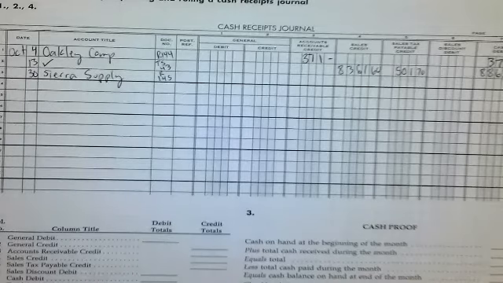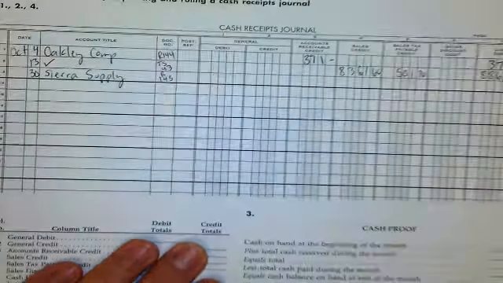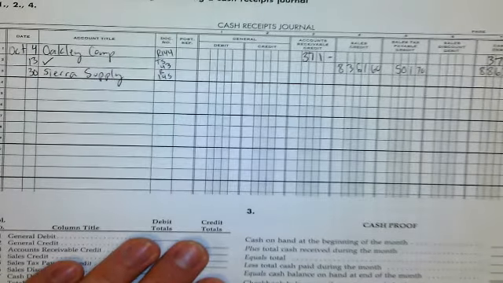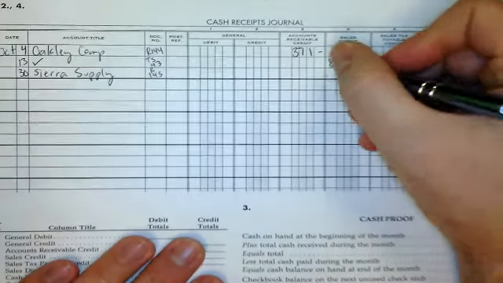And it says receive cash on account. So what am I going to have as my credit? Well, we're just trying to figure out where to put the $5,989. We're receiving cash on account from Sierra Supply because they owe us, which means we have an account receivable with Sierra Supply for $5,989.